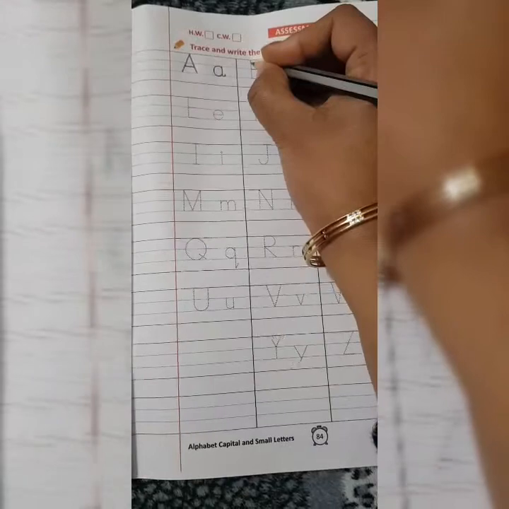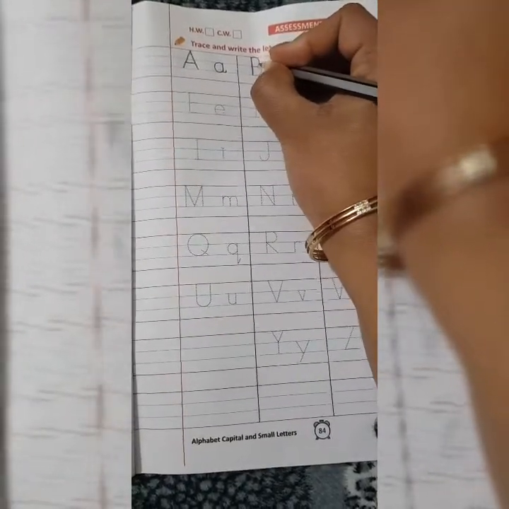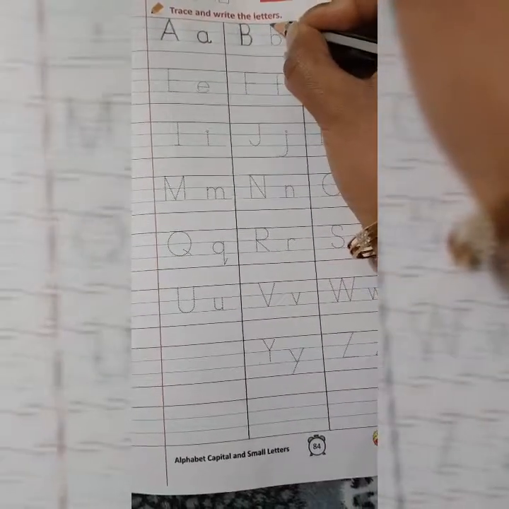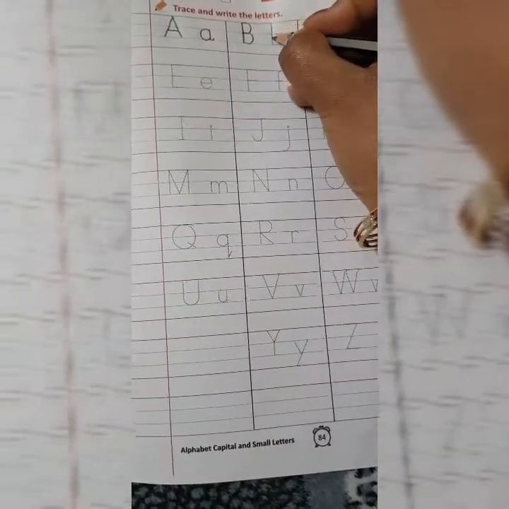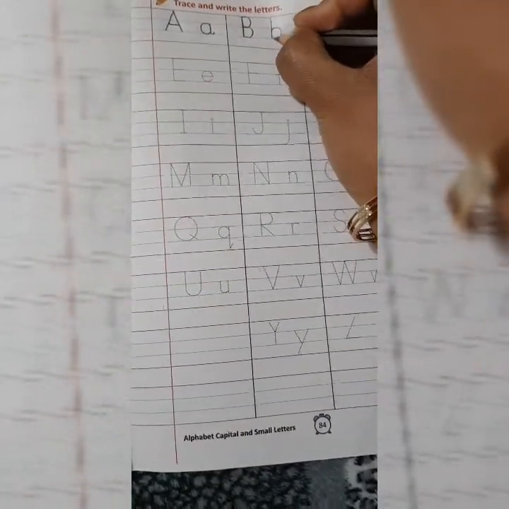A. B. We will use a standing line, a little curve, and again a little curve like this. It's a capital letter B. Now, I will draw a small case letter b with the help of a standing line. Then make a little curve like this. It's a letter b.